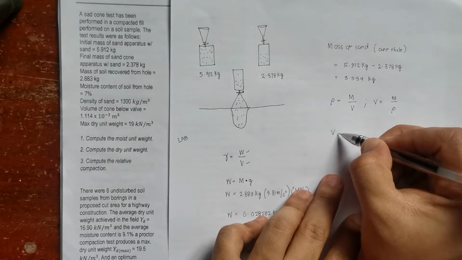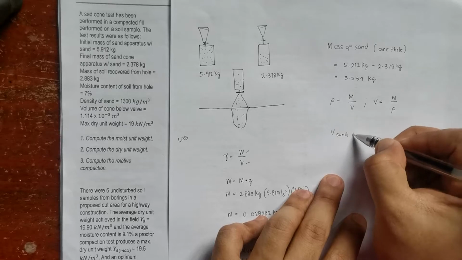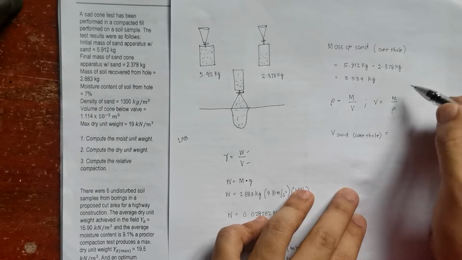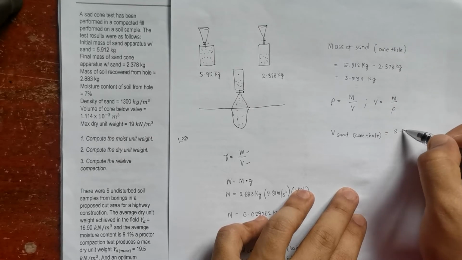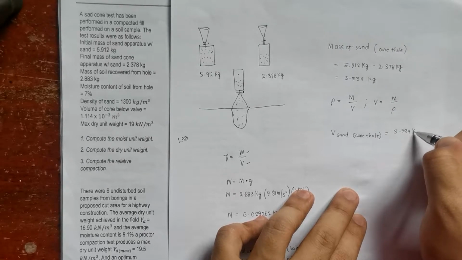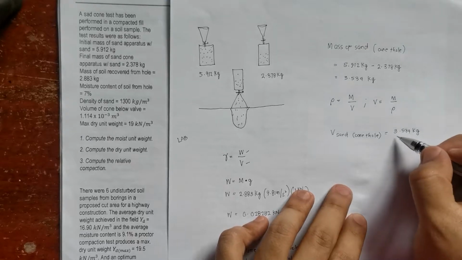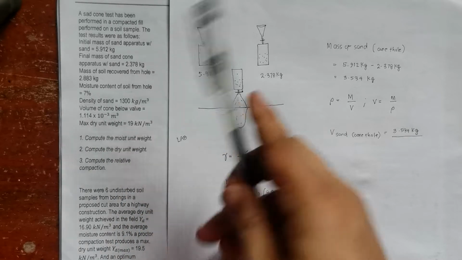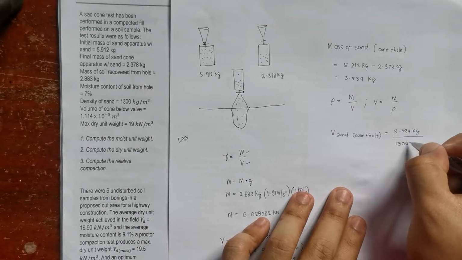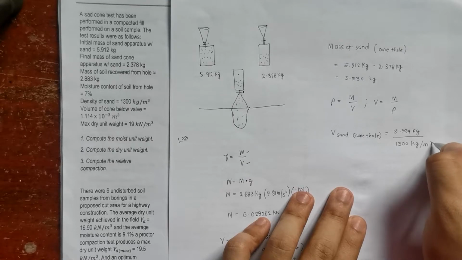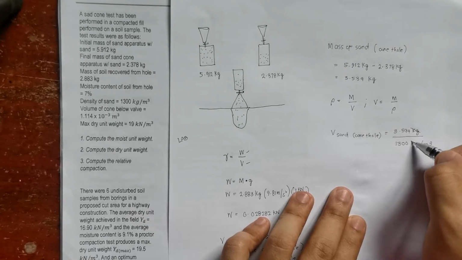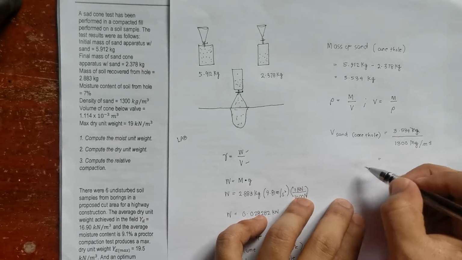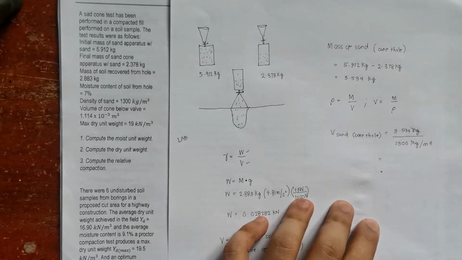So, volume of sand in the cone and the hole is equivalent to the mass of sand in the cone and hole, 3.534 kilograms, divided by the density of the sand already given in the problem, 1,300 kilograms per cubic meter. The kilograms will cancel. The unit will be in terms of cubic meter.